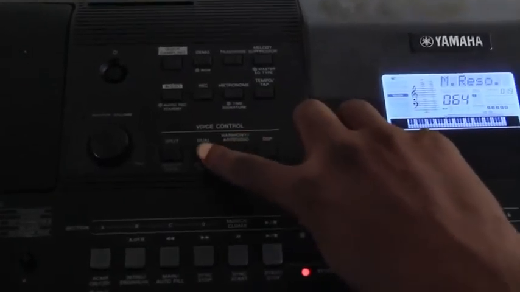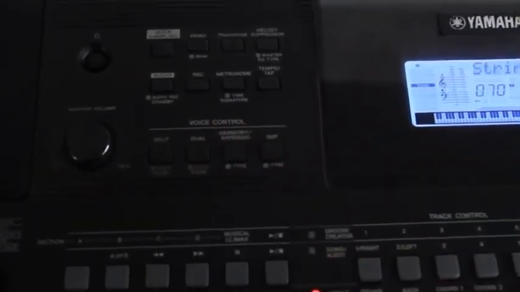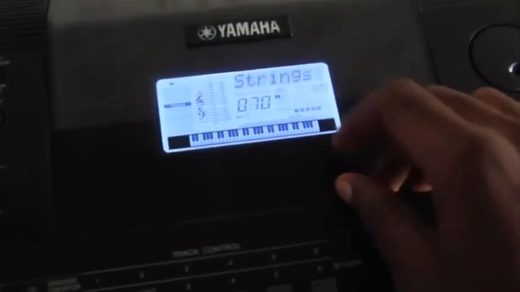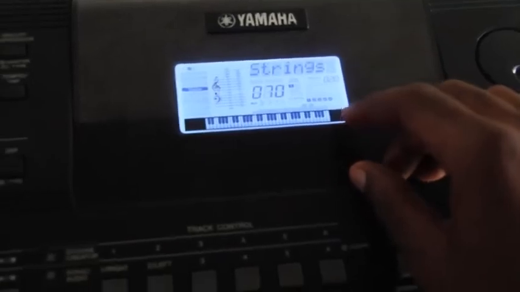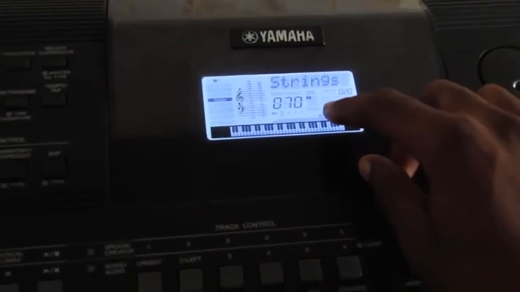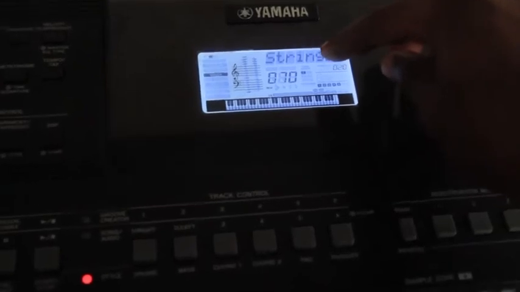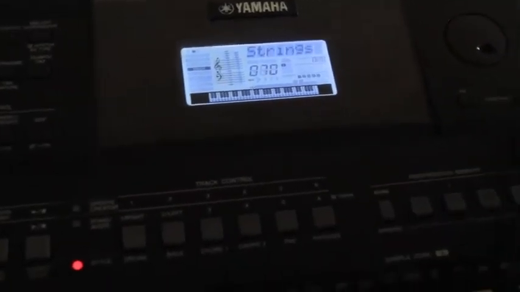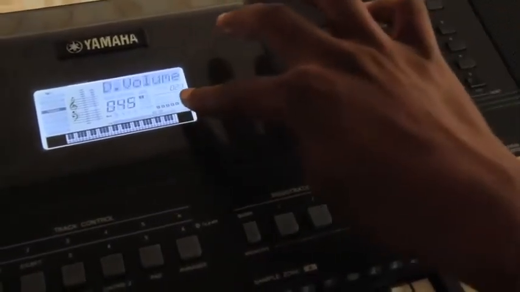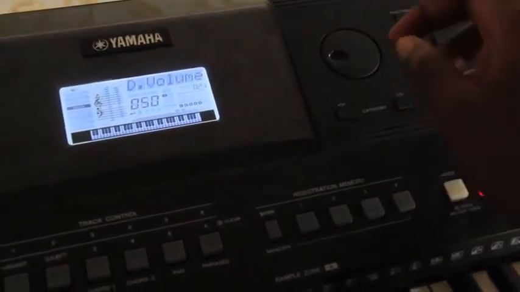Now, in order to apply the dual voice, you have to press it and hold. Then from here, you can remember our main voice was grand piano 001. So now, if you are adding a dual voice, you can use a different voice. You can use strings for the dual voice. Then, as soon as the dual voice displays, the next thing is to use your category button. And you have seen the volume here, 045. You can increase it to 050.